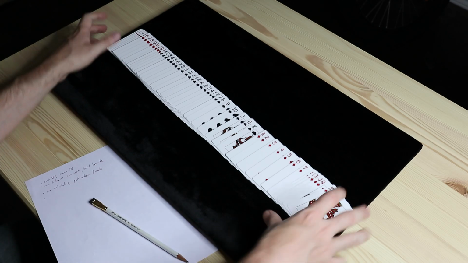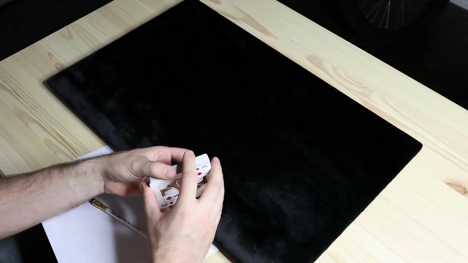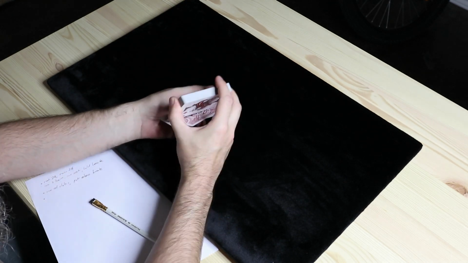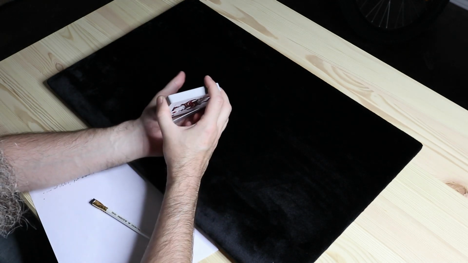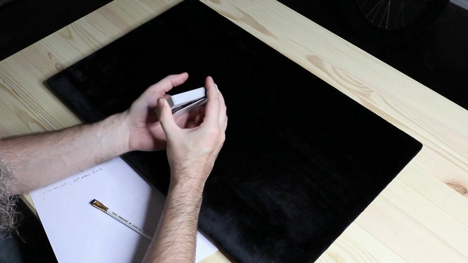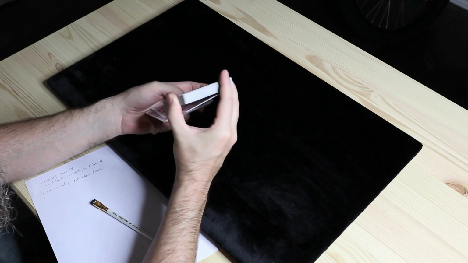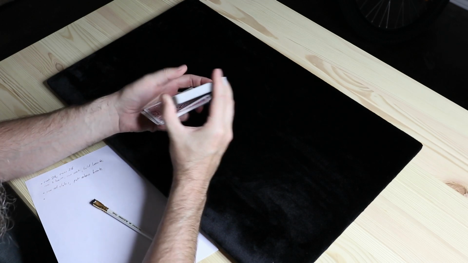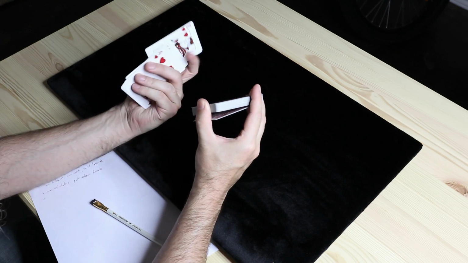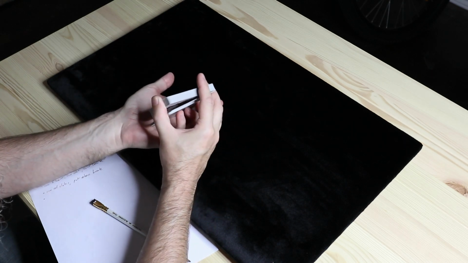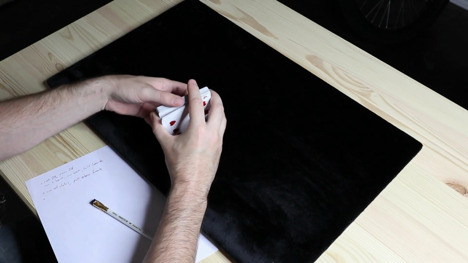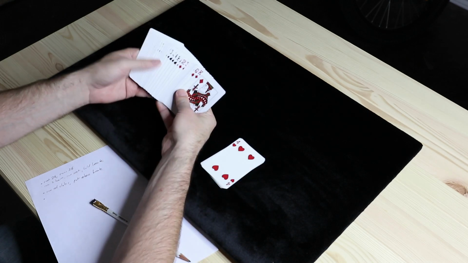So hearts are on top. Gonna run 3 hearts. Run the rest of them while holding that. 4, 5, 6, 7, 8, 9, 10, jack, queen, king. Underneath. See if that's a break we need to hold.